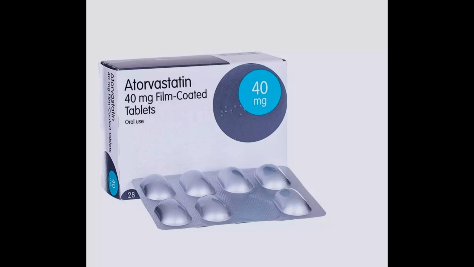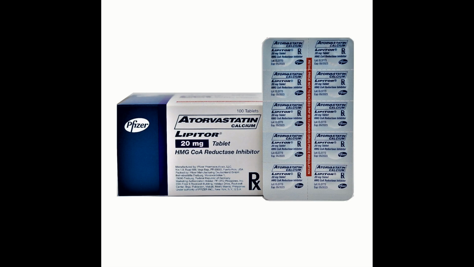Verapamil. Atorvastatin may increase the serum concentration of verapamil. Verapamil may increase the serum concentration of atorvastatin. Management. Consider using low-dose atorvastatin with verapamil. Category D interaction. Treatment modification.